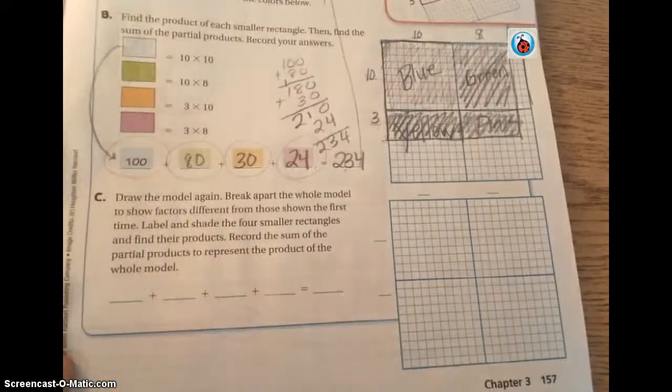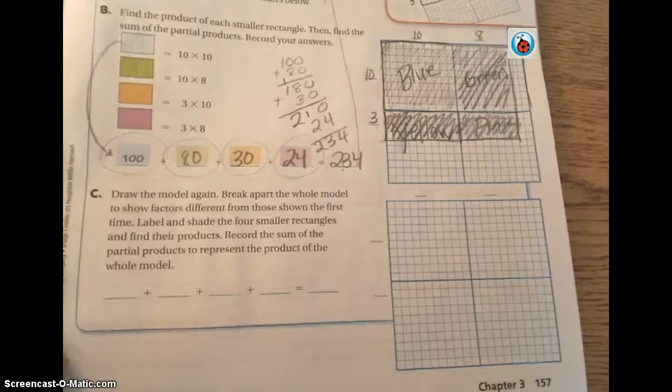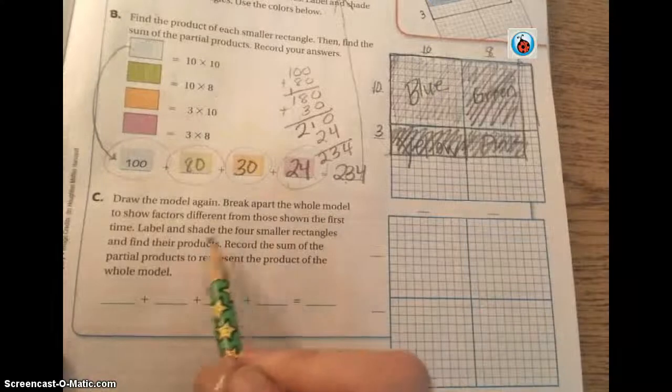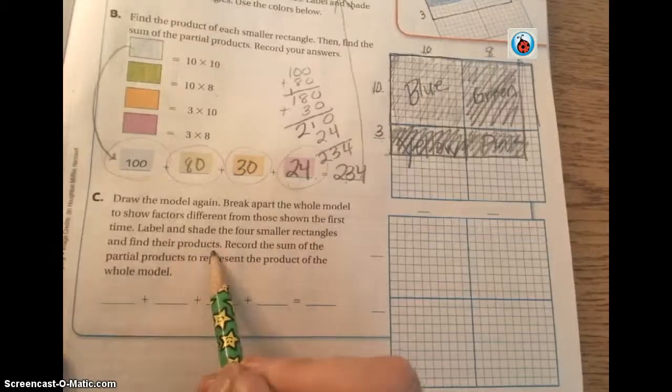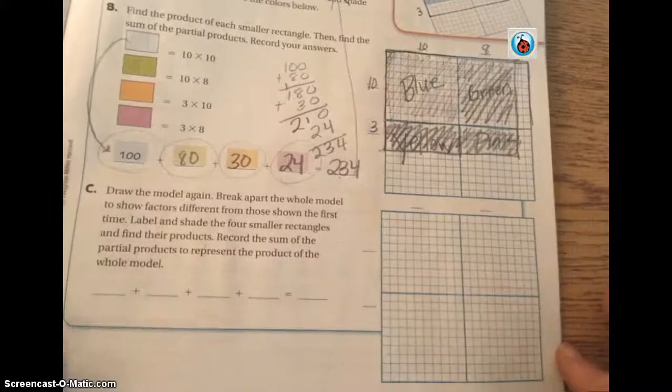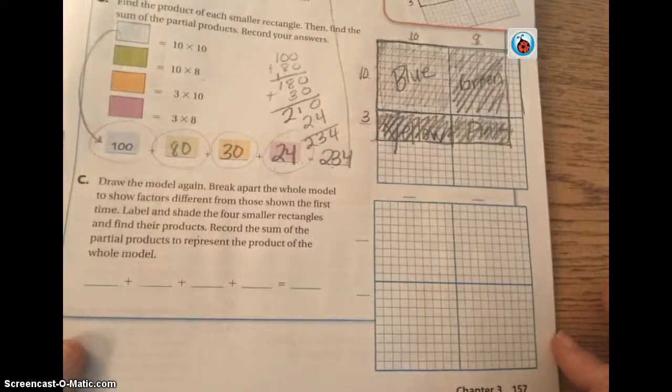Down here on C it says, draw the model again. Break apart the whole model to show factors different from those at the first time. Label and shade the 4 smaller rectangles and find their products. Record the sum of the partial products to represent the product of the whole. So they're basically saying do the same thing again, but use different factors.